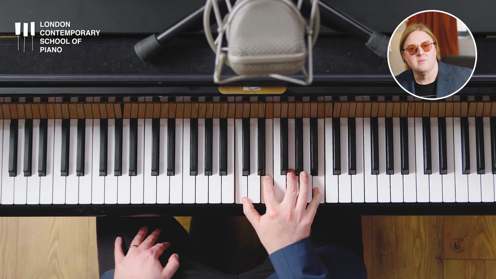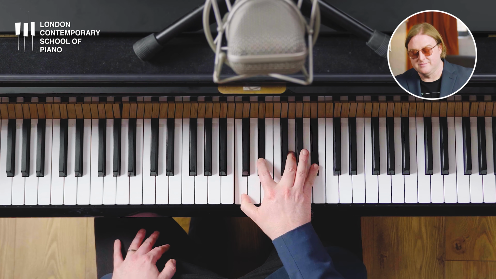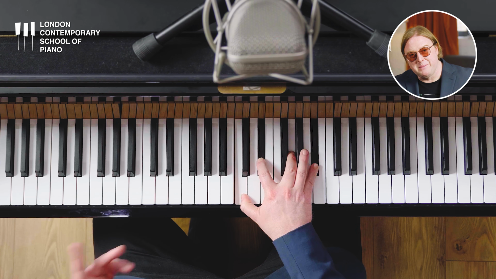I'm going to show you one more trick, and this is where we bring in some flattened 5s or sharpened 4ths. It depends which way you look at it. But the flattened 5th or the sharpened 4th can add a lot of dimension to the chord, give it a totally different sound. And again, if we go back to those 3 main chord groups, major 7, dominant 7, and minor 7, we can really play around with this.